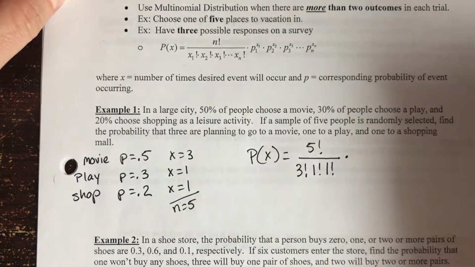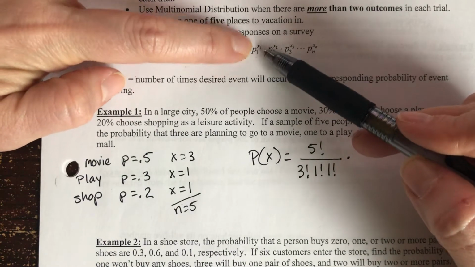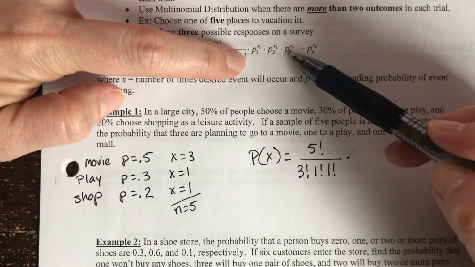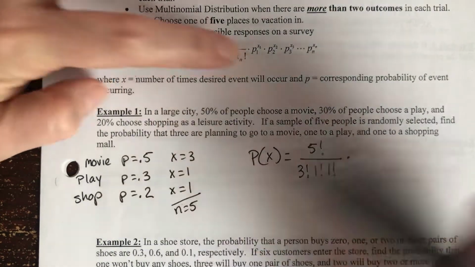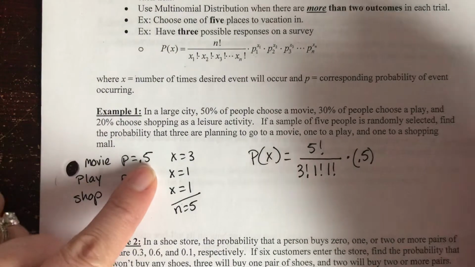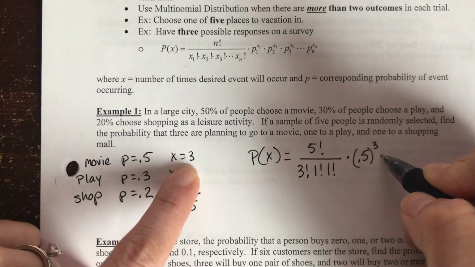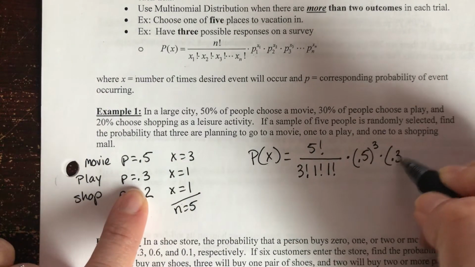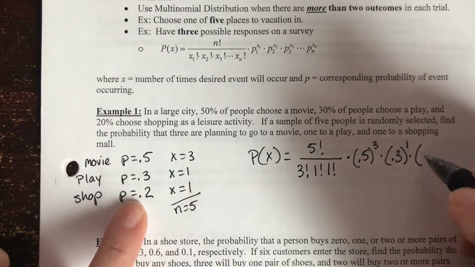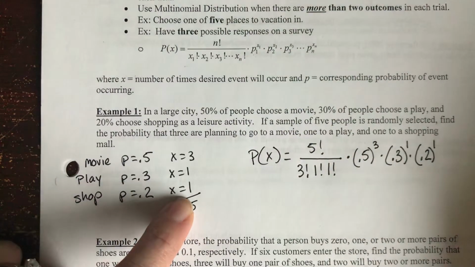Then you multiply it with its each probability raised to its x power. So you're going to have as many of these as you have categories. So I'm going to take the P for probability, the probability for movie, 0.5, and raise it to its x, 3, times 0.3 raised to its x, 1, times 0.2 raised to its x, 1.